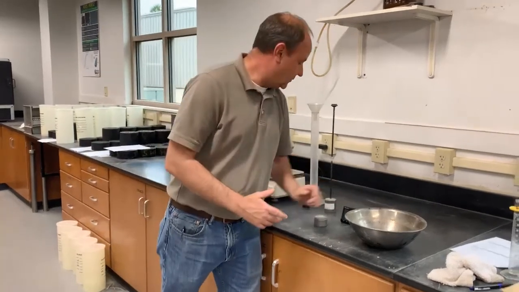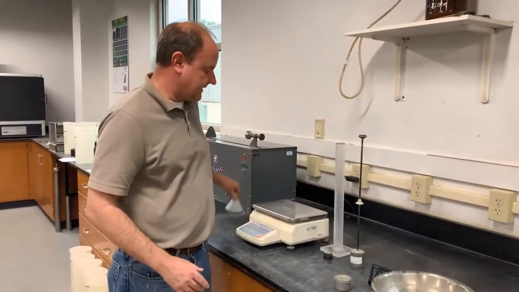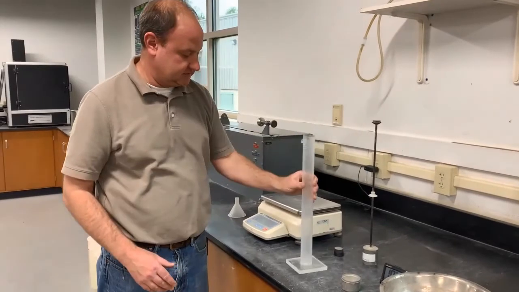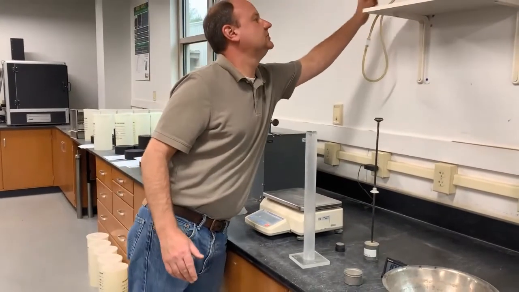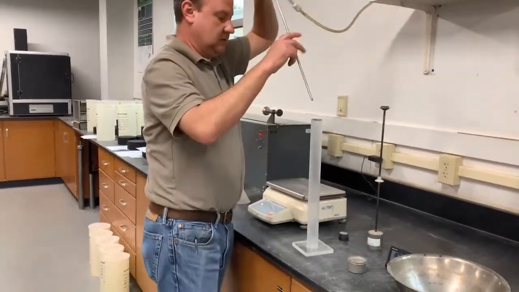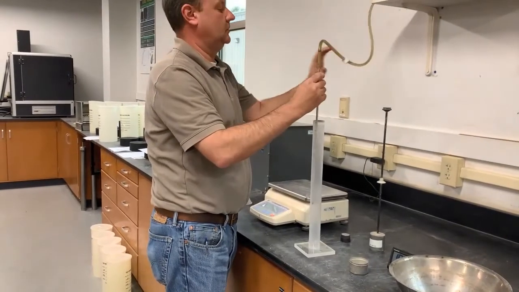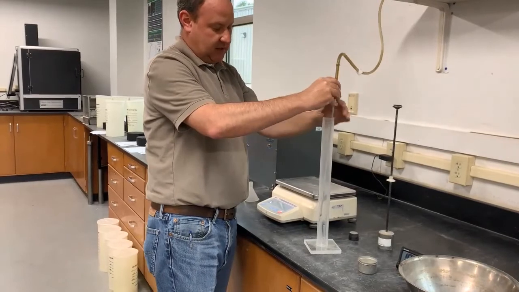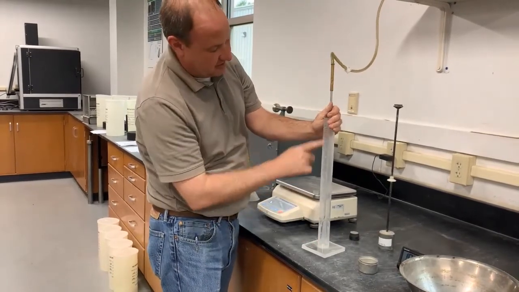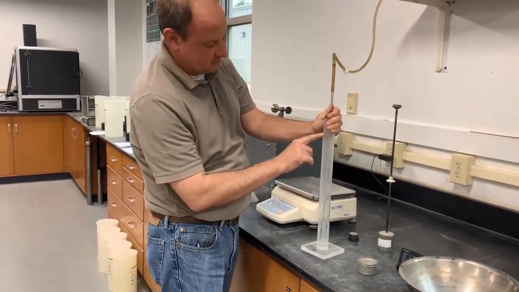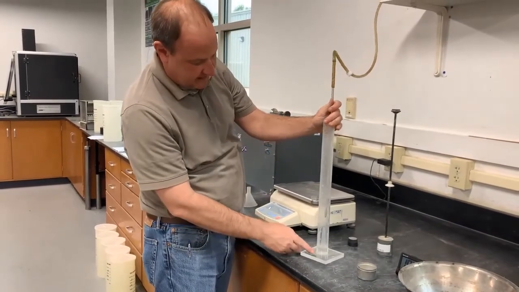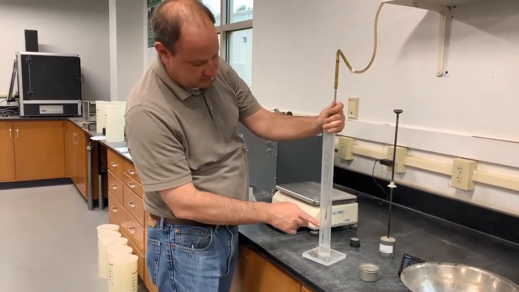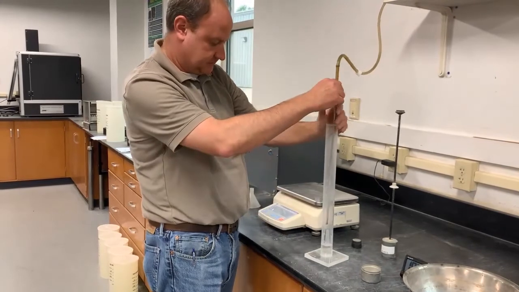So when we first start the test, we have to have our graduated cylinder. We need to add some solution to this cylinder. Our graduated cylinders are in inches. They go to 15 inches, and we'll want to add 4 inches of solution to the cylinder.